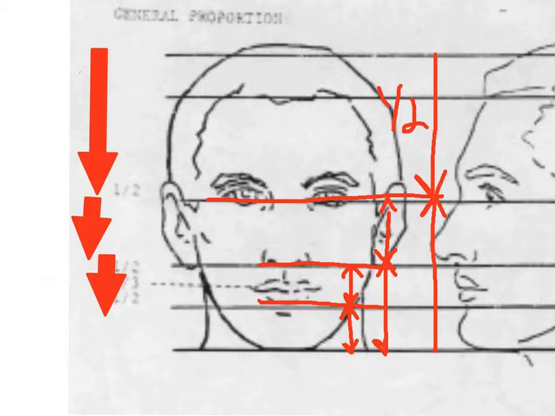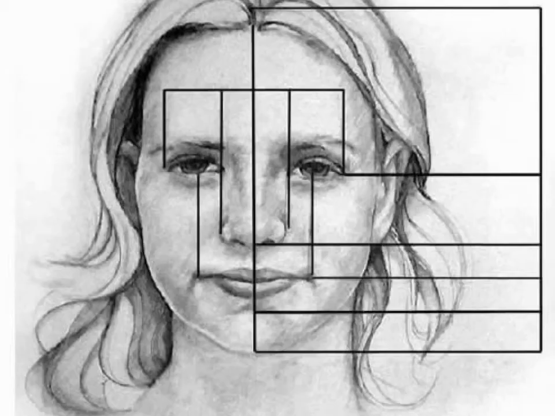I also want you to notice one extra thing, is that the top of the ears and the top of the eyes line up with the bottom of the nose. So that's the other thing to notice going top to bottom. Now, on the next slide, we're going to talk about dividing the face the other way.